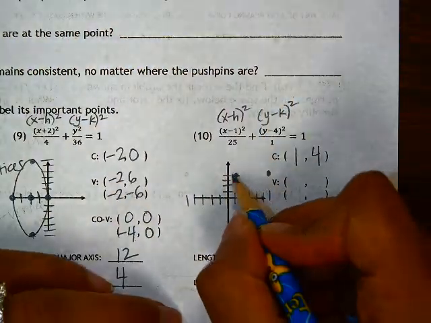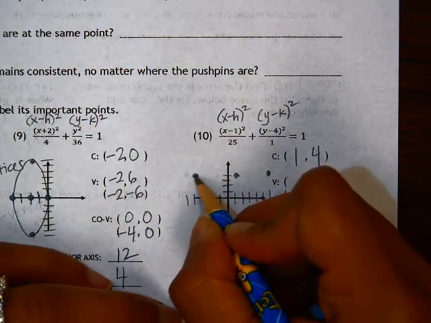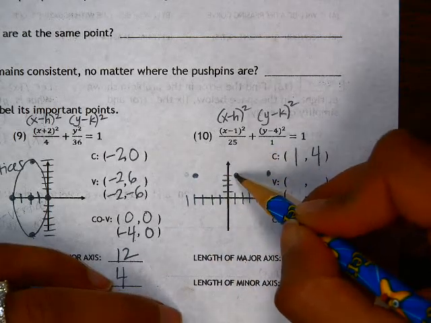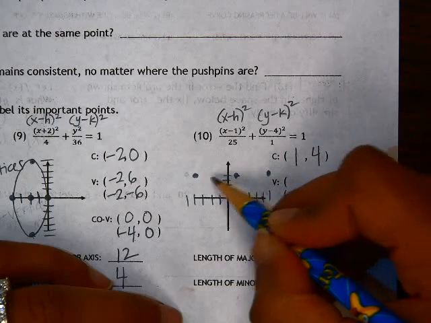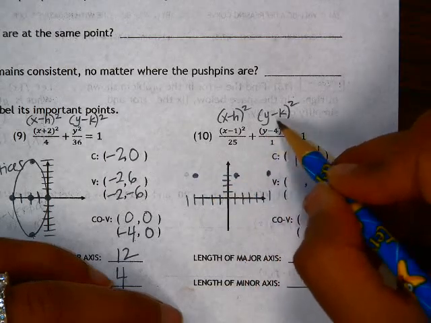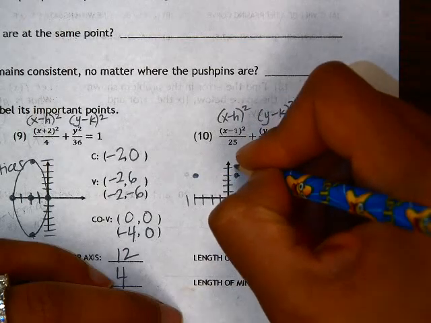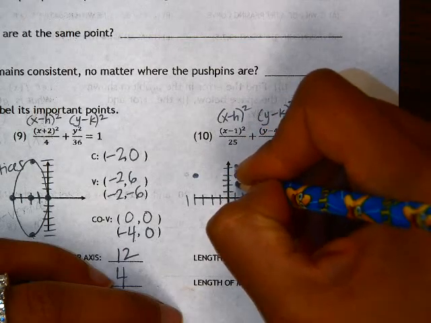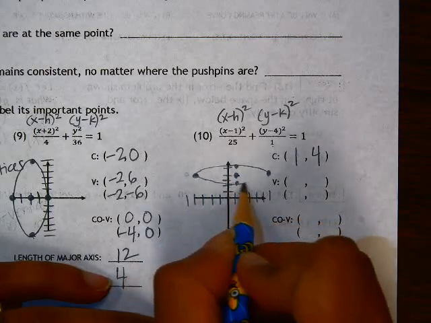So from the center, 1, 2, 3, 4, 5. And it's important to remember to count from the center, don't count from the origin. So it's 5 from the center in both directions. And then in the y direction, the square root of 1 is just 1. So I go up 1 and down 1 in the y direction. So we have this narrow ellipse.